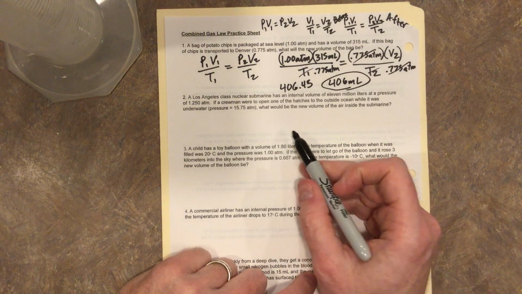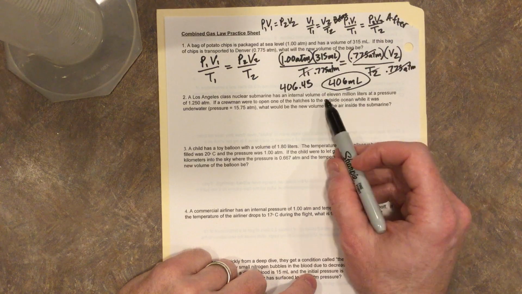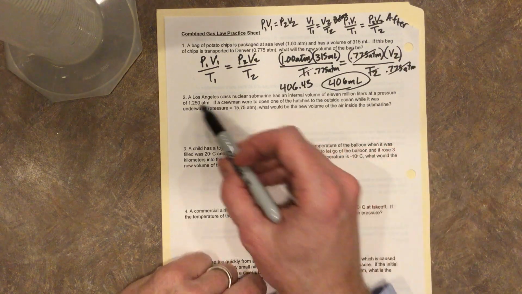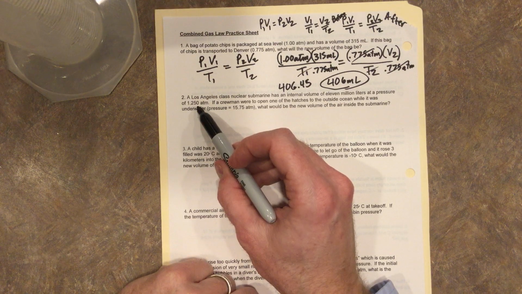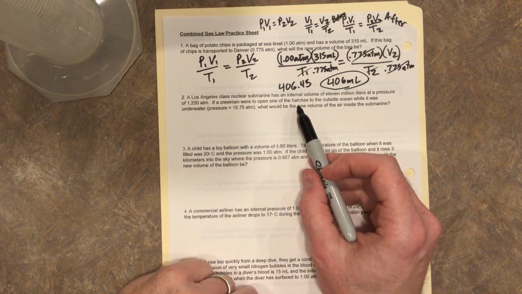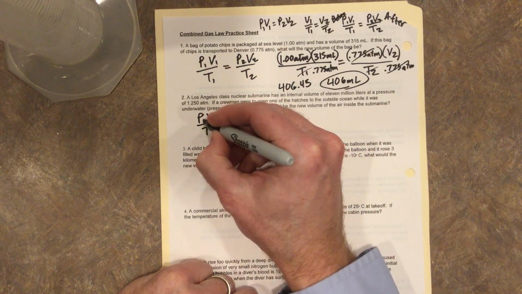We're in a submarine. Okay, it's got an internal volume of 11 million liters. Now, that's written out as a word, so we're not even going to worry about sig figs on that. It's got a pressure of 1.25 atmospheres when you're inside there, so it's a little more pressurized than just normal sea level. And one of the crewmen decides to open one of the hatches. Okay, bad idea. So let's go ahead and look at what's going on in this problem.